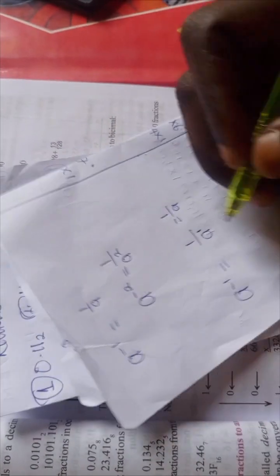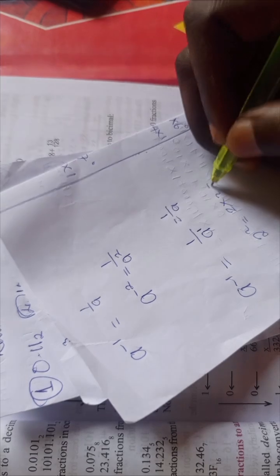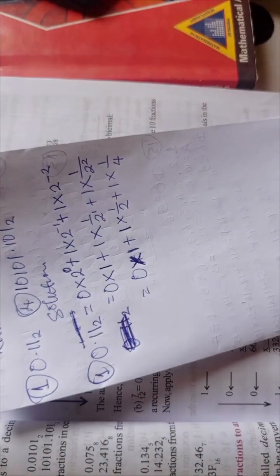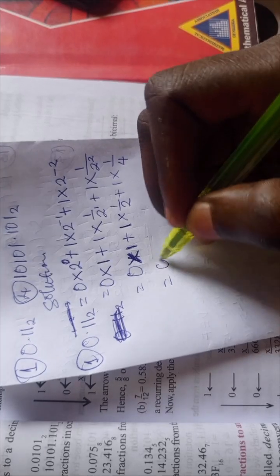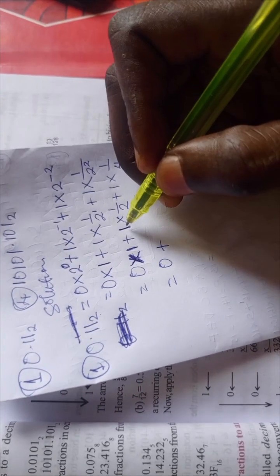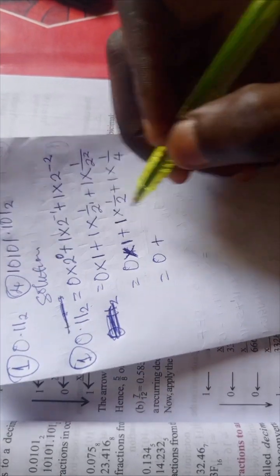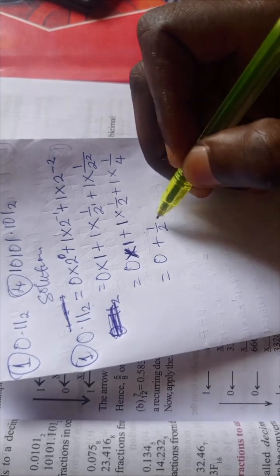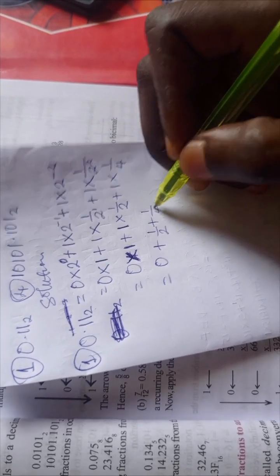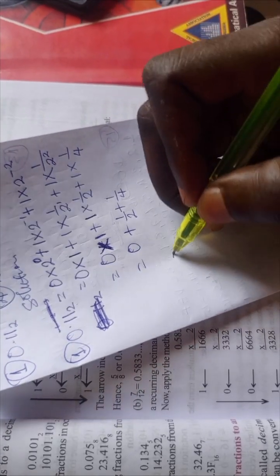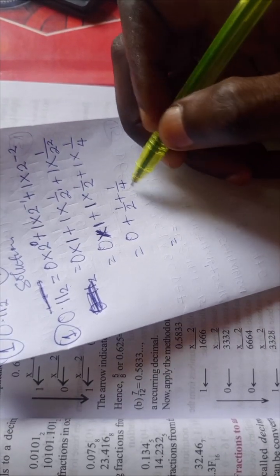It is 4 because 2 to power 2 is 2 times 2, which is 4. So the next step is 0 times 1, which is 0, plus 1 times 1, which is 1 all over 2, plus 1 times 1, which is 1 all over 4. Now you add up these fractions.